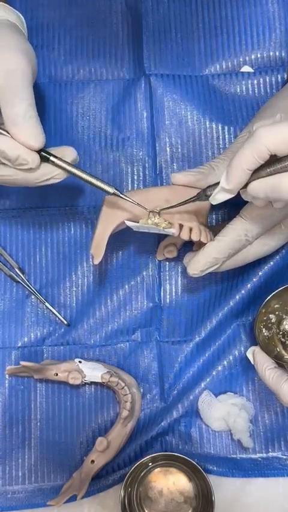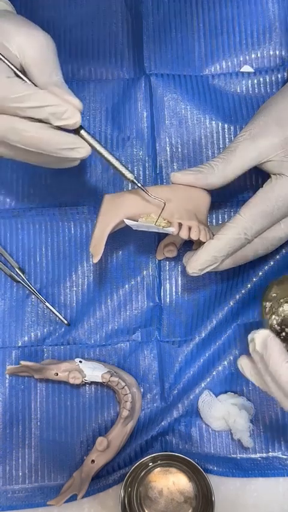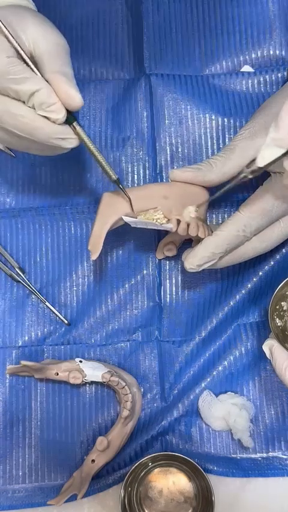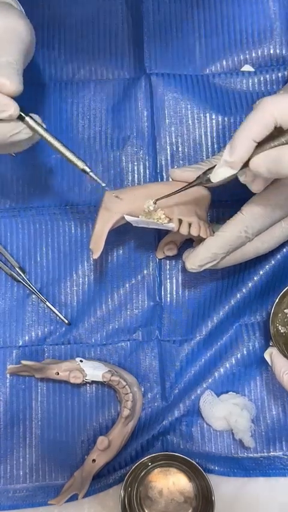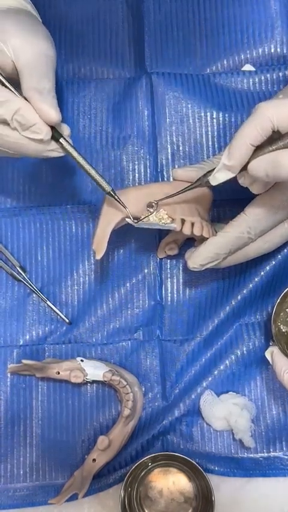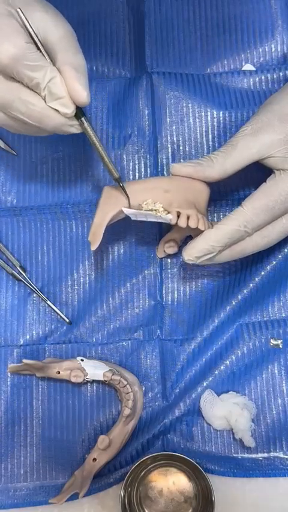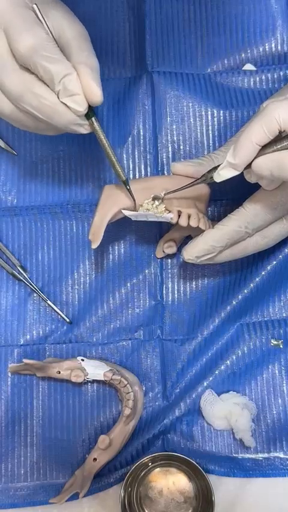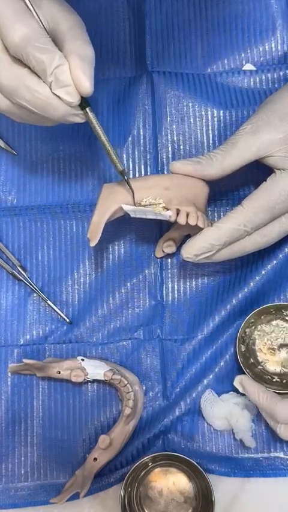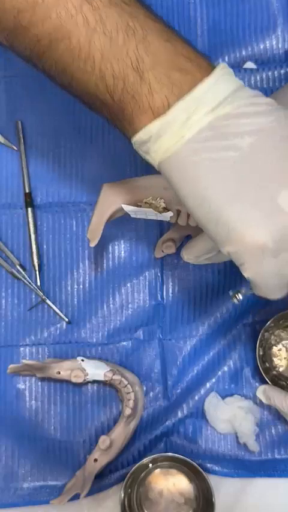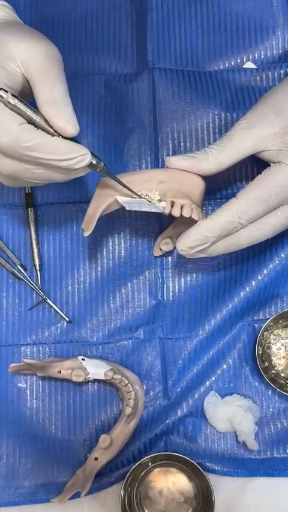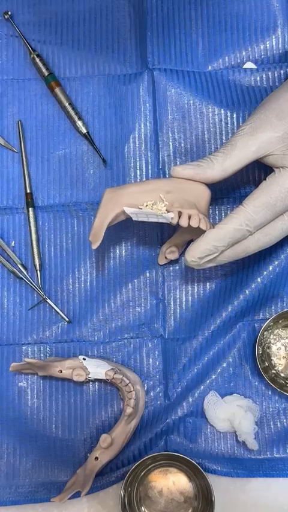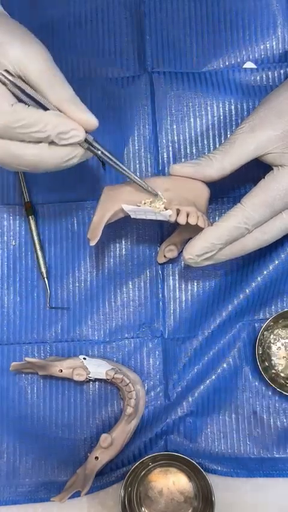Before the next screw, you should make sure that you are covering the crest of the ridge because you are doing vertical augmentation and some part of the horizontal augmentation. Okay. This is good for now. I will check. Give me this, please. Okay, let's check now.